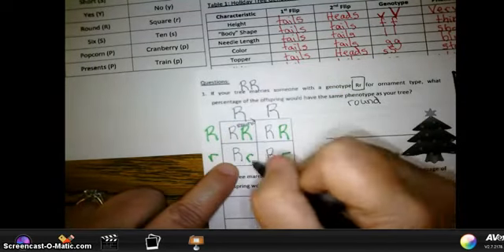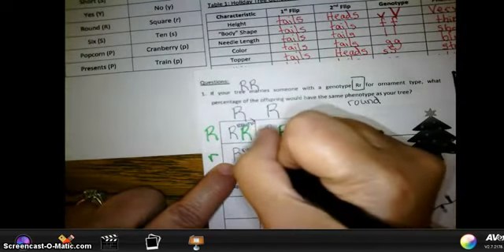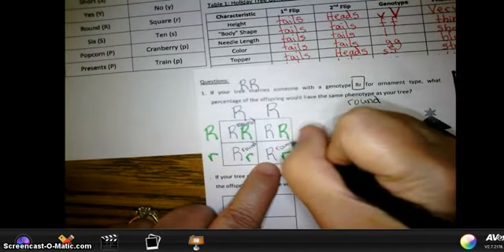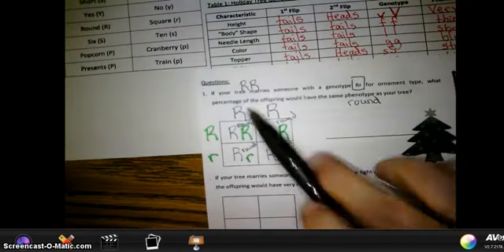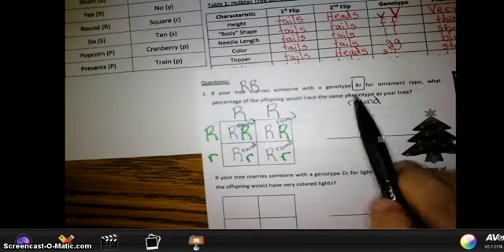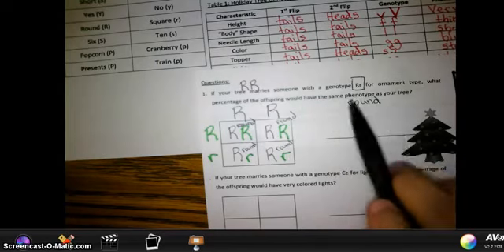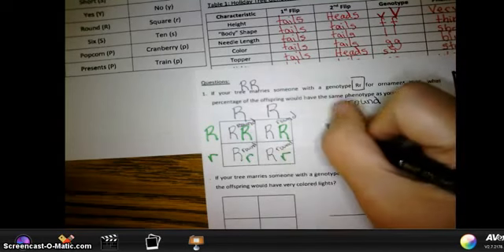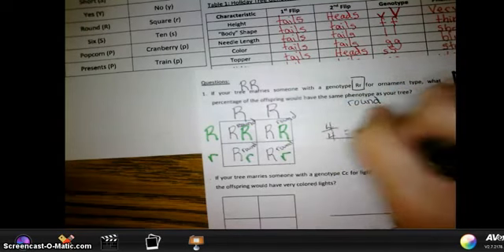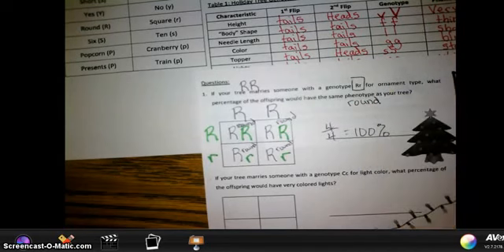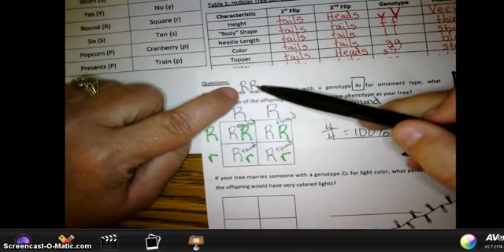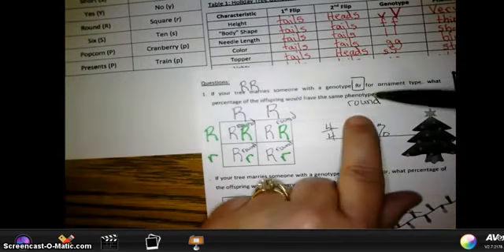And this one with one dominant and one recessive would also have round ornaments. This would have round ornaments, and this would have round ornaments. It says, what percentage of the offspring would have the same phenotype as your tree? Well, my phenotype is round. So that's 1, 2, 3, 4 out of 4, which is 100%. A lot of people mistakenly go, oh, but there's only 2 out of 4 that have the same genetics as you have, or genotype. But that's not what it asked for.